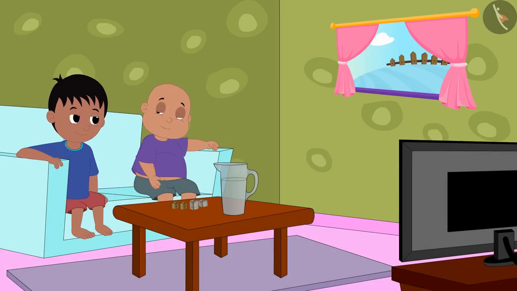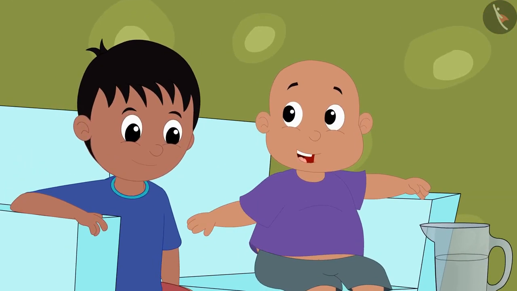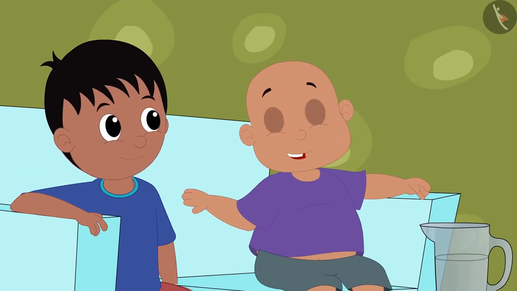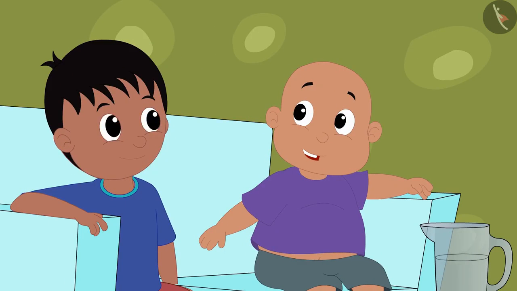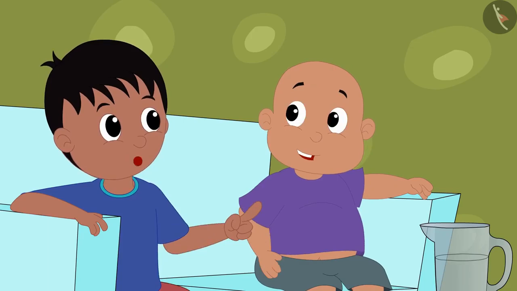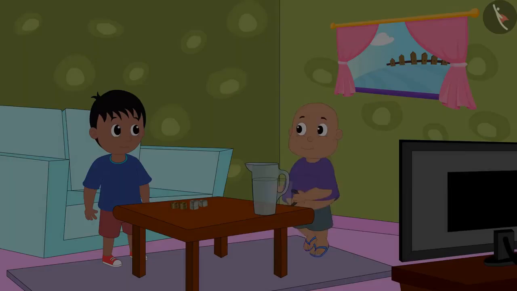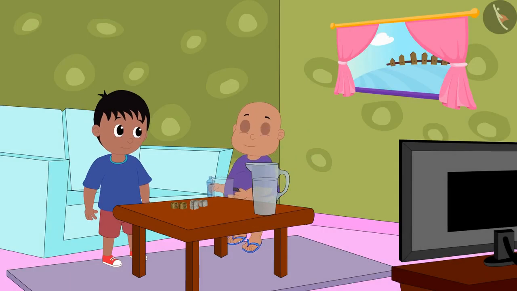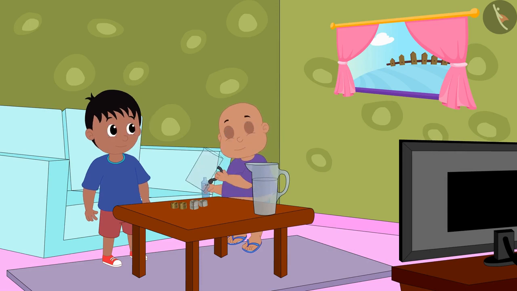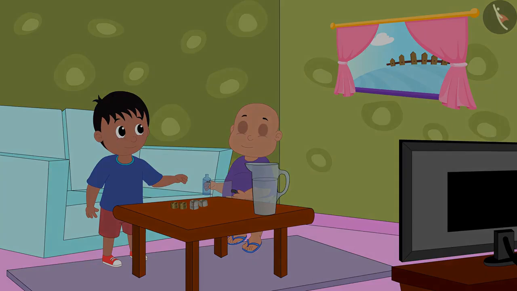Never mind. We can make our measuring cup. Wow! How's that? Bablu, do you have an empty bottle or a jug? Yes, I'll get it right away. Look here, Raju. I have this 20 milliliter bottle and I have brought this jug too. But what will you do with them? I will tell you now.